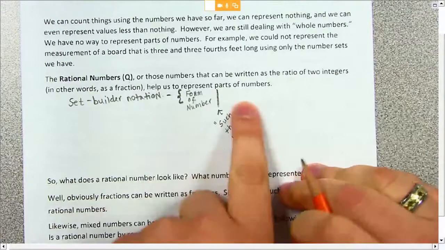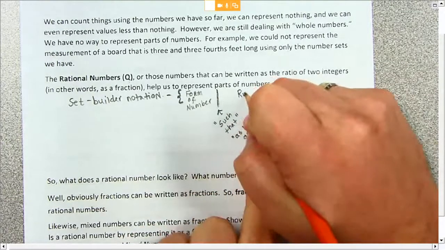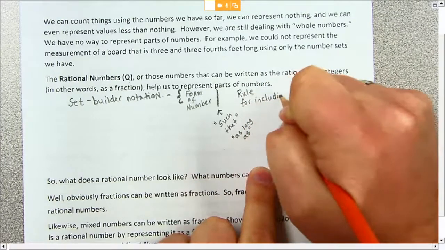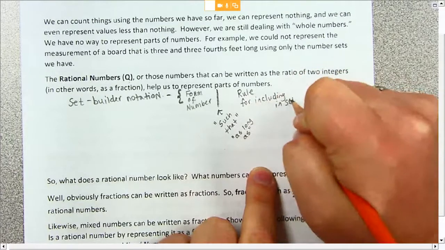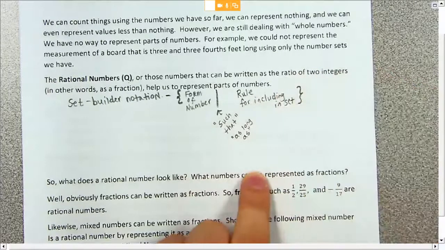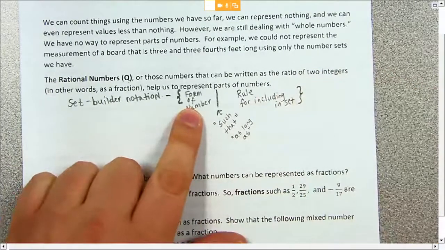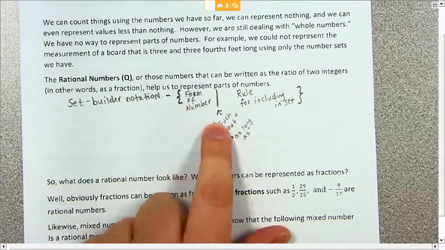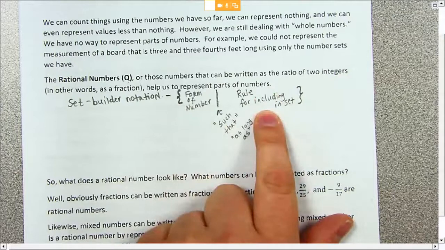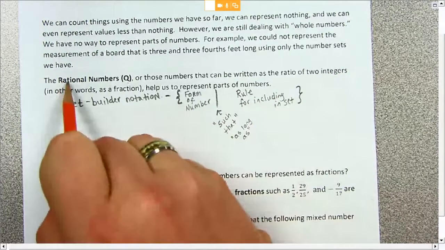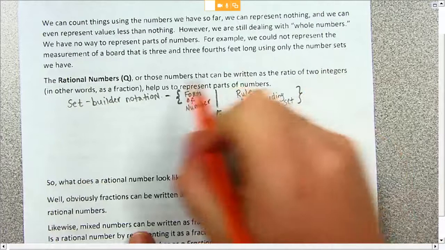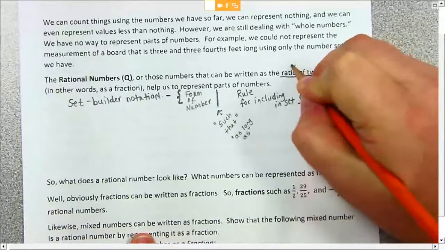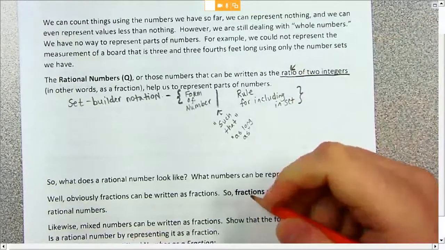Afterwards, you're going to put a rule for the number, a rule for including it in the set. So you tell what form your number is going to be, and then you say, any number that looks like this, such that the number follows this rule. We said that rational numbers have to be numbers that can be written as the ratio of two integers. Basically, a ratio is just one number written on top of the other, a fraction.